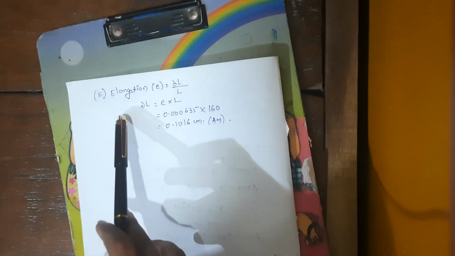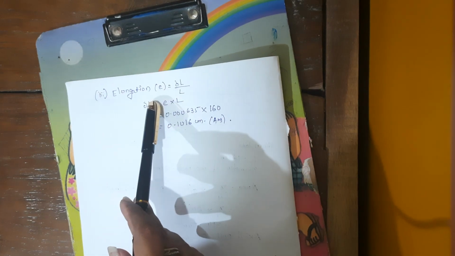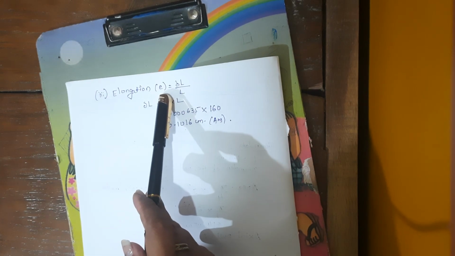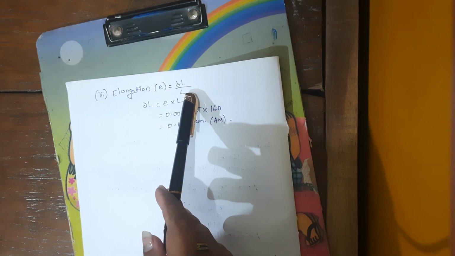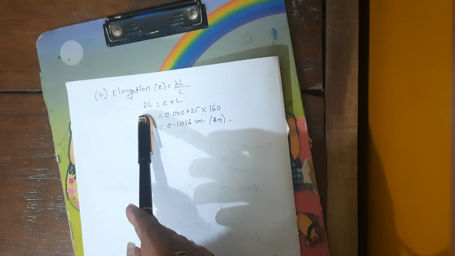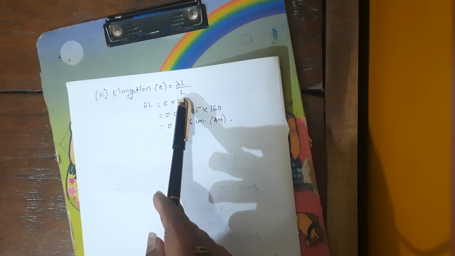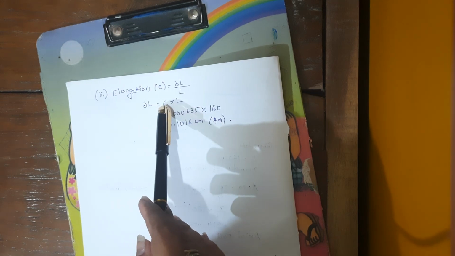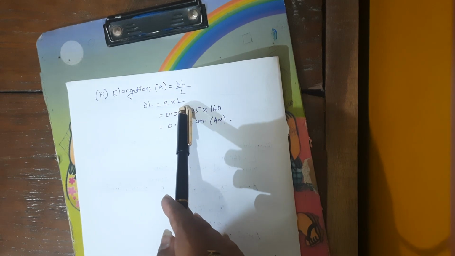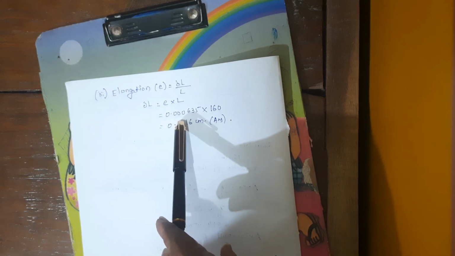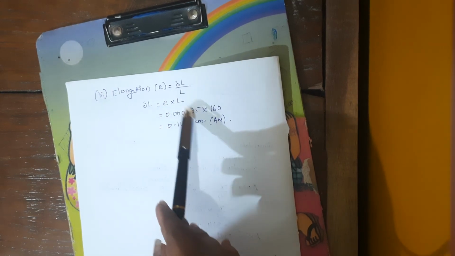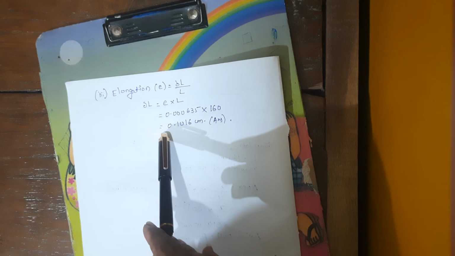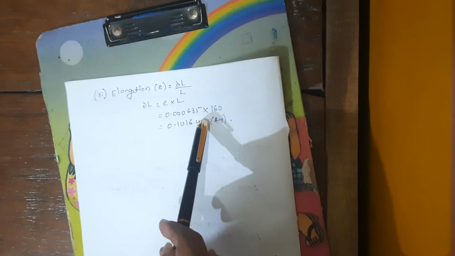And this is the last bit, elongation. Elongation in the sense, small e equal to del L by capital L. Del L is the elongation and capital L is the original length. So del L equal to small e into capital L. The value of small e is 0.000635 into L, which is given as 160. Now calculate this value.